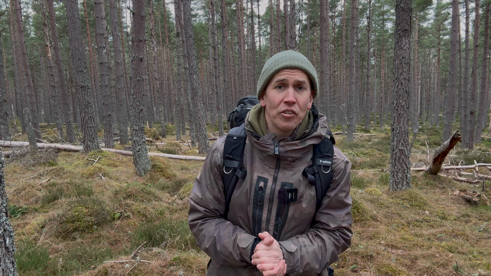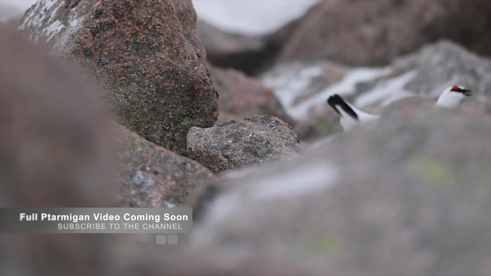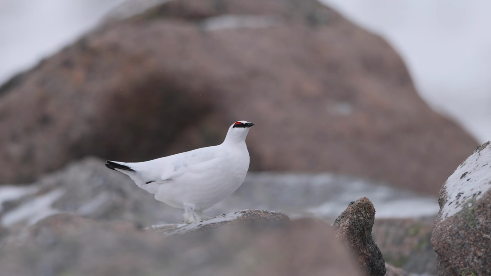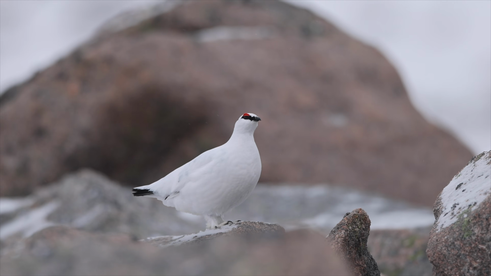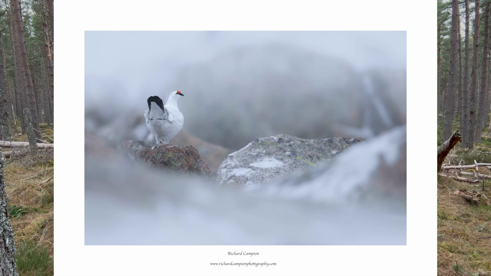However, if I'm out and I'm photographing something like ptarmigan, I'll quite often just try and anticipate their movements and wait for them to walk up on top of a rock or a boulder, so that will then put me eye level with the subject. So you don't always need to get low and you don't always need to get high, but understanding your subject and their movements can help you put yourself in the best position to get yourself nice and eye level.